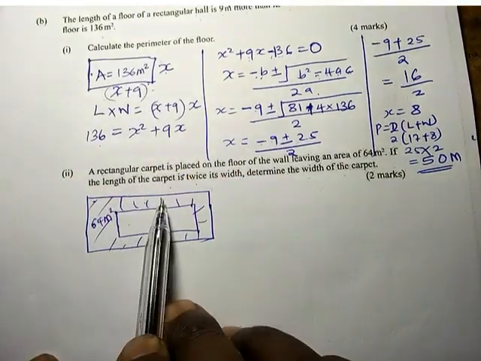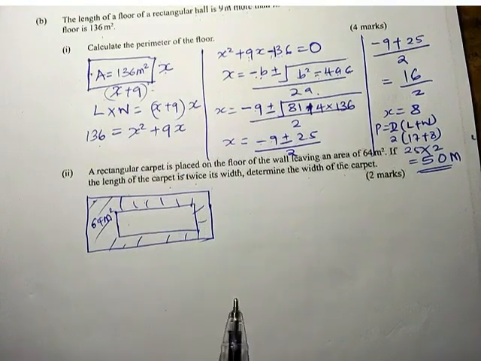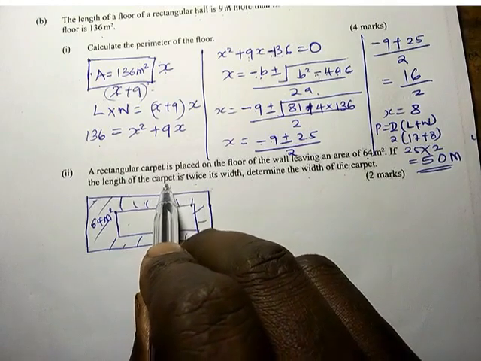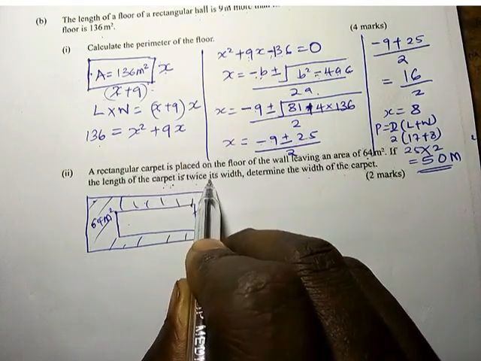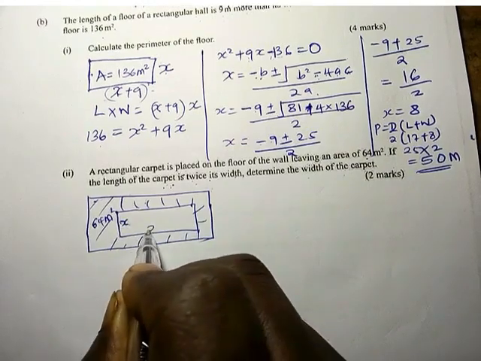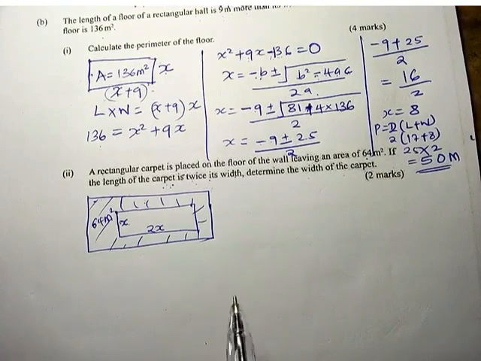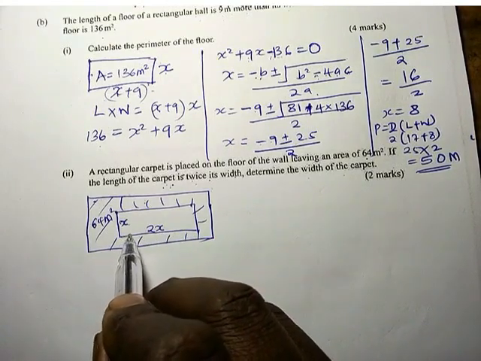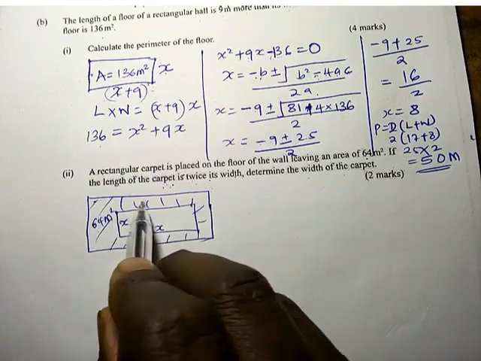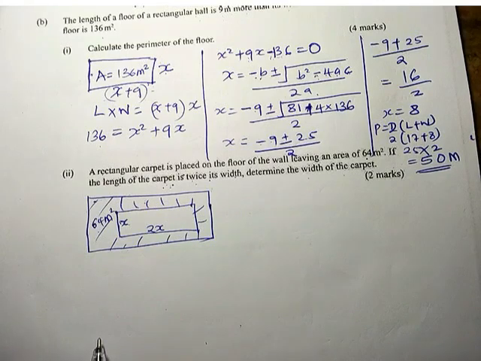So hii ni carpet, imeacha space round. Ndivyo. Lakini tumeambiwa kwamba the length of the carpet is twice its width. So if the width is x, the length is going to be 2x because it is twice. Sawa sawa. So we know the area of this margin here yenye imebaki, na tunajua the area of the room.